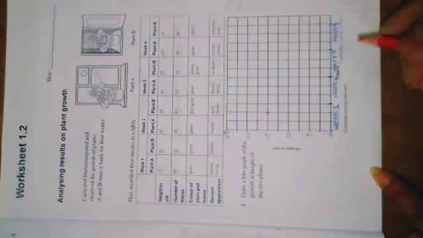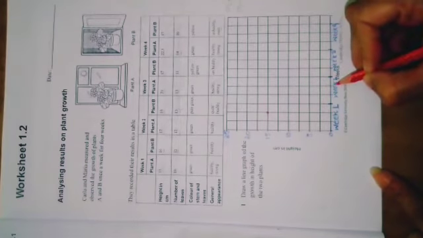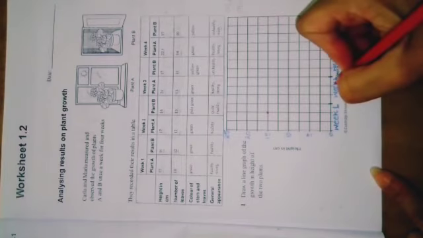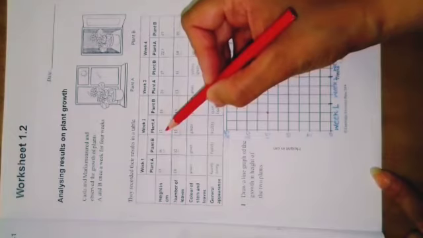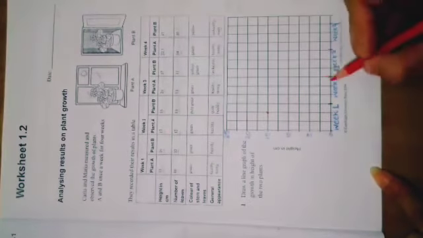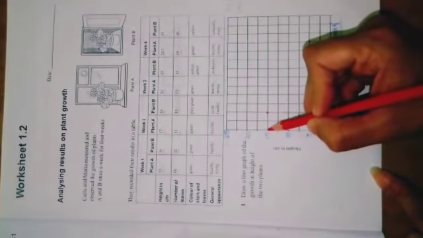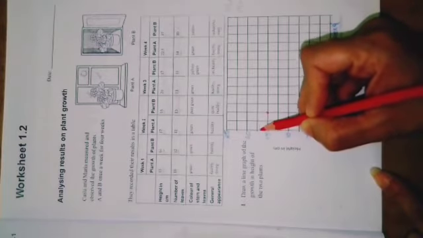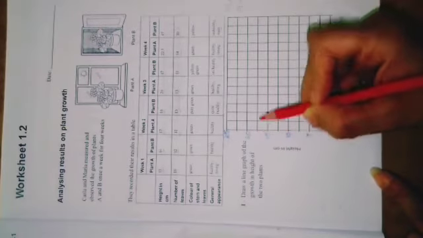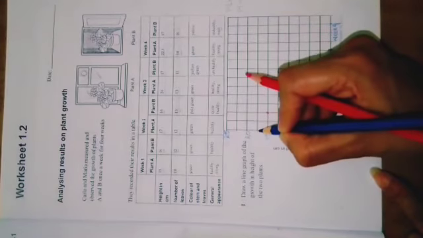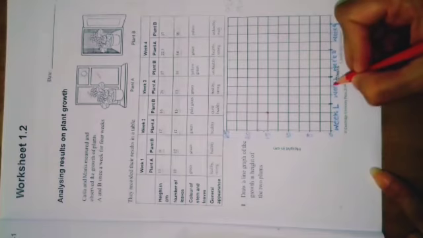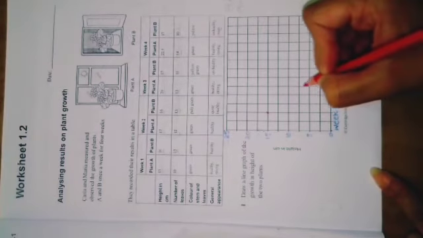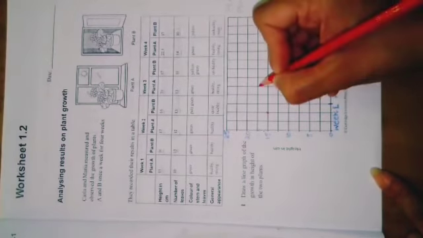Got my point? Come to week 2. In week 2, the height of plant A is 17 centimeter. Okay, 17 must be here. This is 16, 17. So we will make a point of week 2 here, like this, 17.